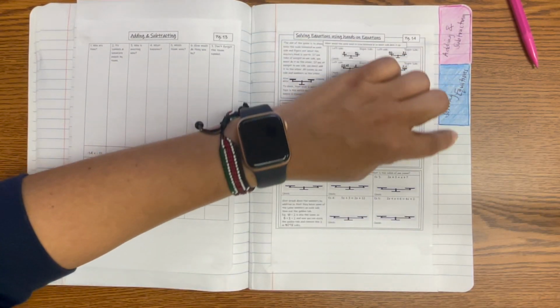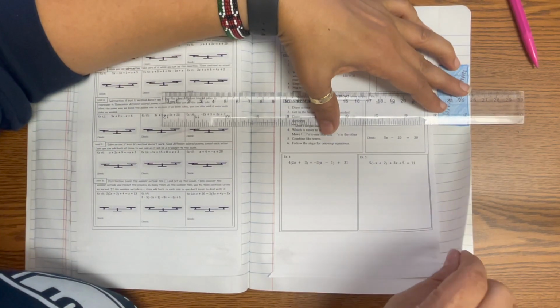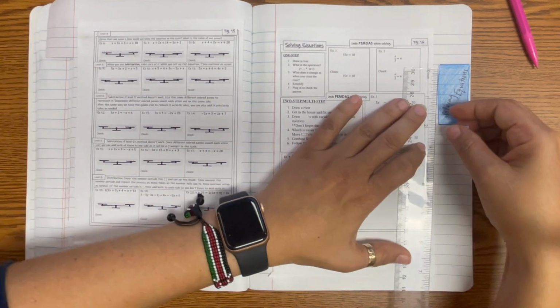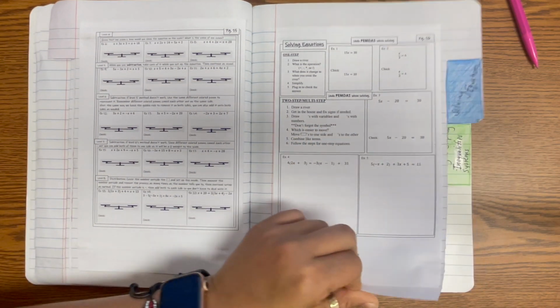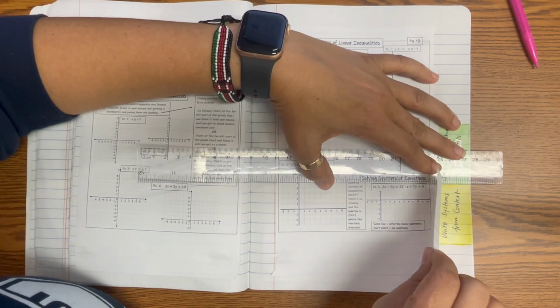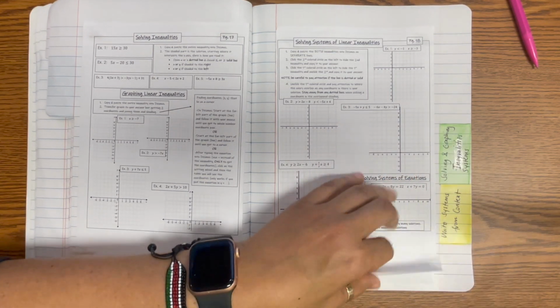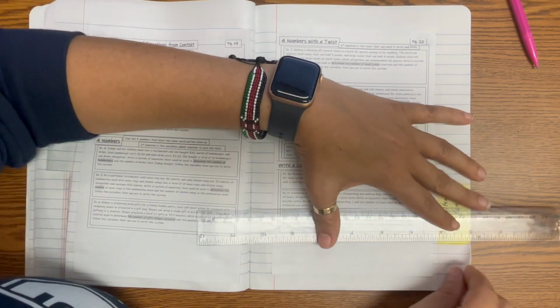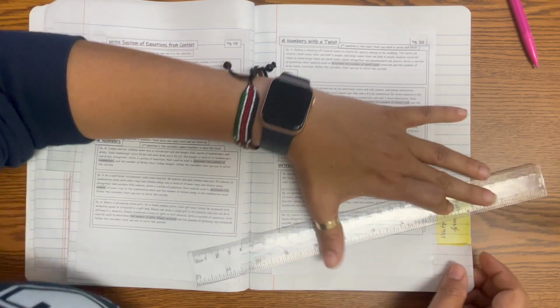All right, so the next one appears. And you're just gonna keep repeating that process. Cut it to the margin and cut it down. Just go slowly and carefully, that way you don't make any mistakes. Cut it to the margin and down. Cut it to the margin and down.